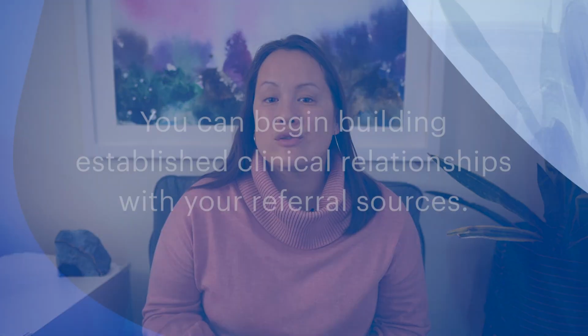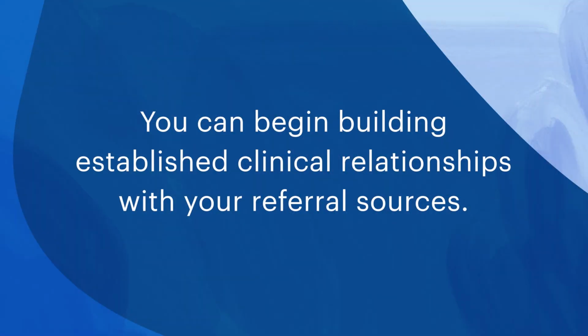The good news is you can actually use SimplePractice to track not only where your referrals are coming from, but also to send out releases of information so that you can begin building established clinical relationships with those referral sources.